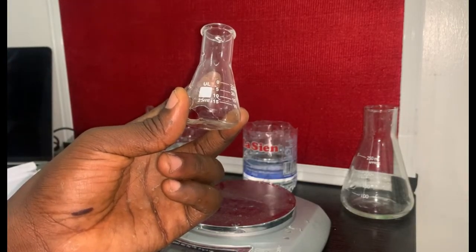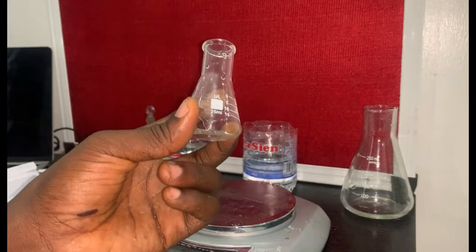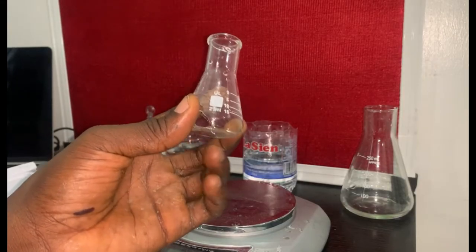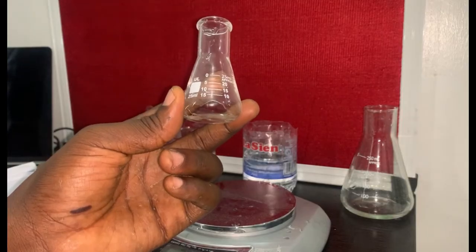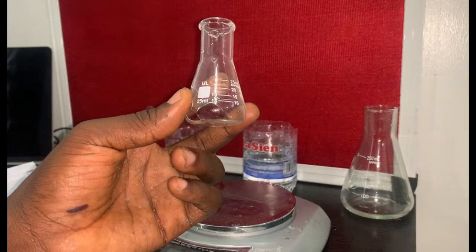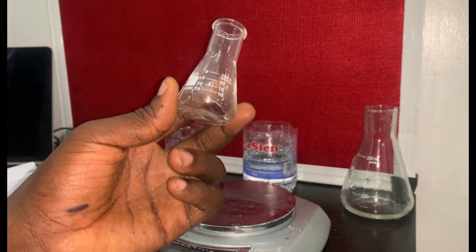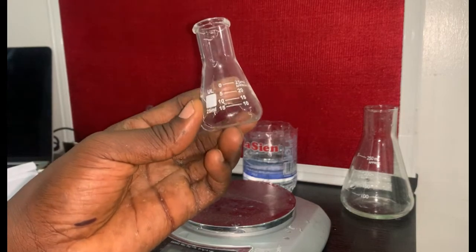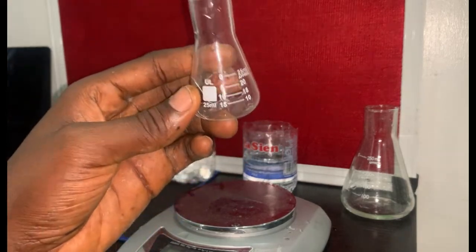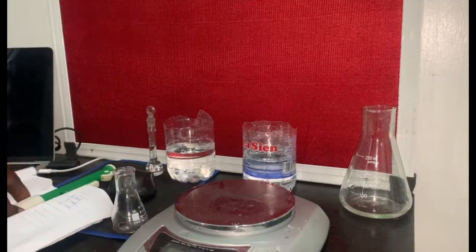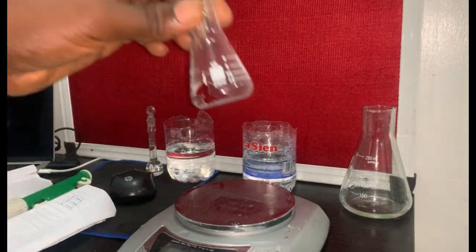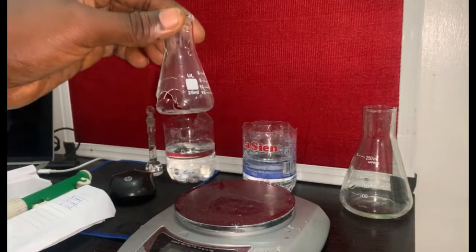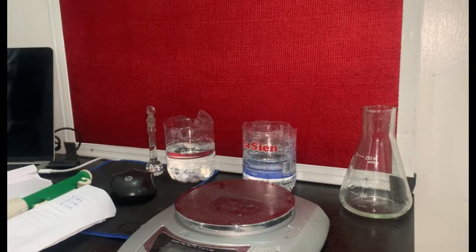I would have transferred ethanol 5 times and then subtracted the total mass minus the empty flask to get the mass for 5 times, and divide by 5 to get the average, which is still a waste of time. So instead of doing it 5 times, I'll just take one pipette of ethanol, put it inside here, weigh it, and record whatever answer it gives me in my data table.